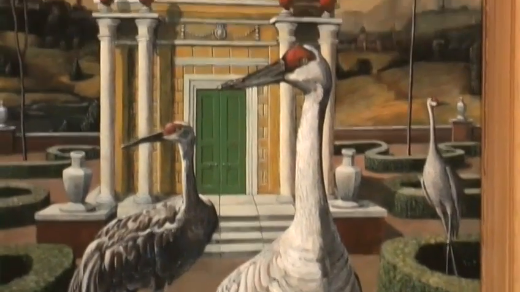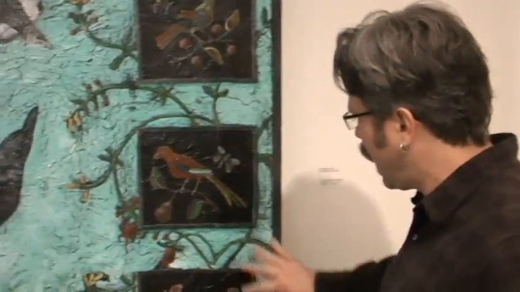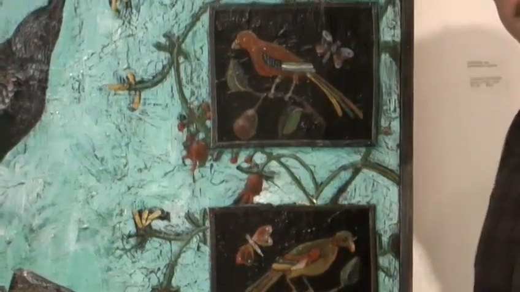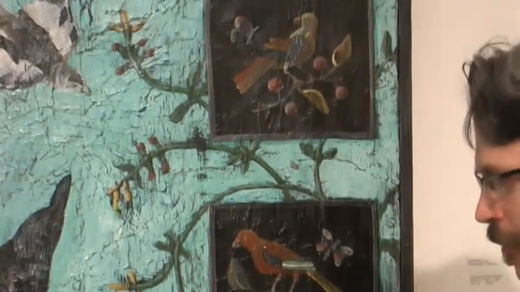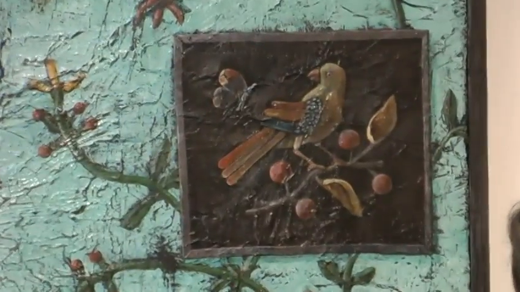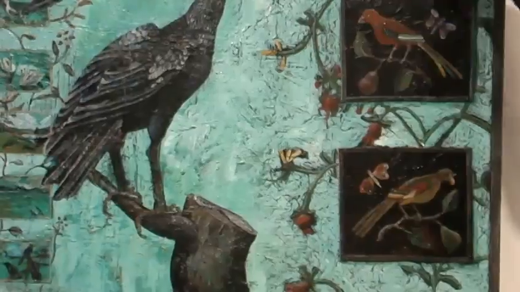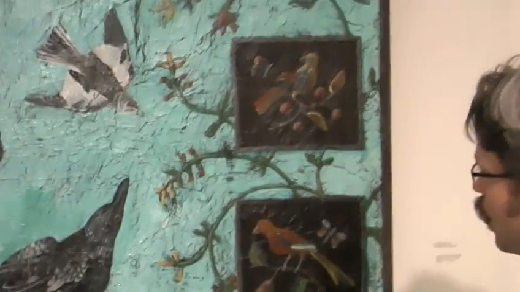These are sandhill cranes. This piece also has some art historical references. These three panels were inspired by a piece that I saw. It was an Italian 18th century bureau that had little doors that would open up like this, and in the original it was inlaid stone. And here I've of course done the painting.